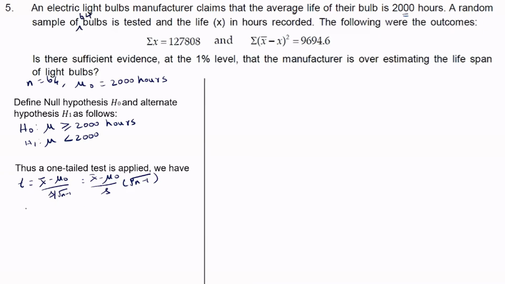And now let us find x bar and s. The sample mean, it is given by summation x upon n. Summation x is given here. It is 1,27,808 upon n is 64. Now this when we divide, we get it as 1997. Now let us find the sample variance.